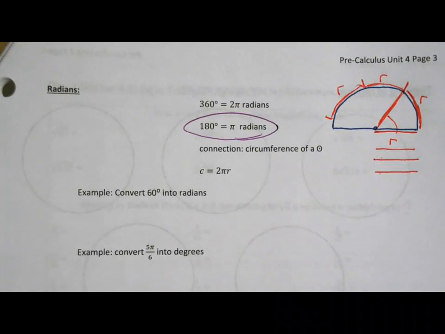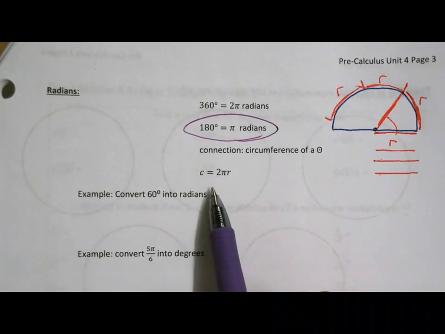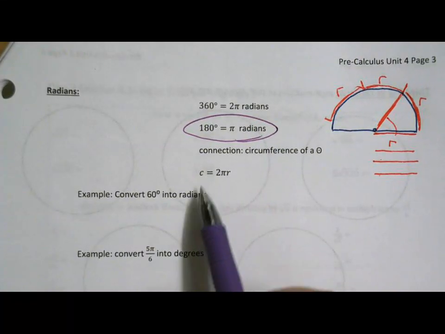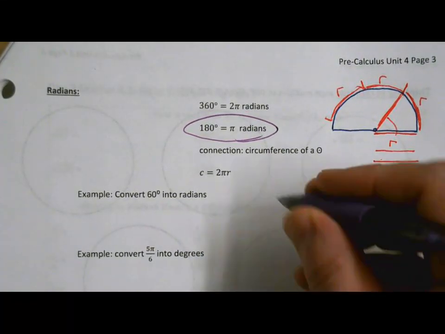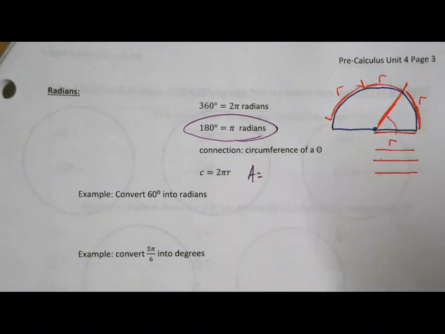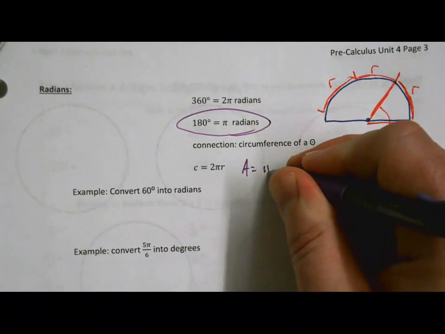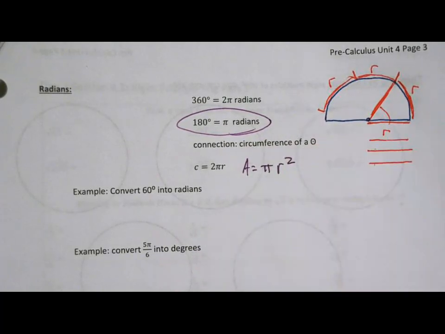You guys know this formula, right? I expect that you guys know the formulas for circumference and area at this point. Circumference is 2 pi r. Do we know the area of a circle? Please say yes. Please say yes. It's pi r squared.